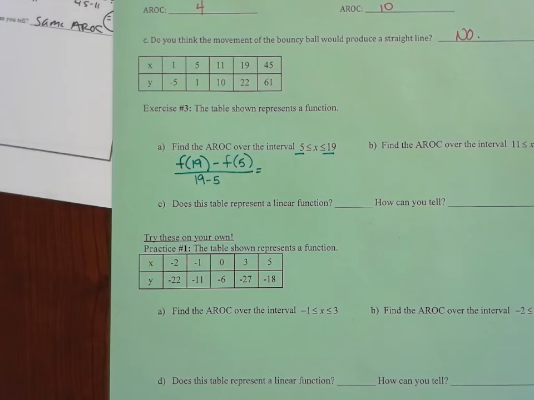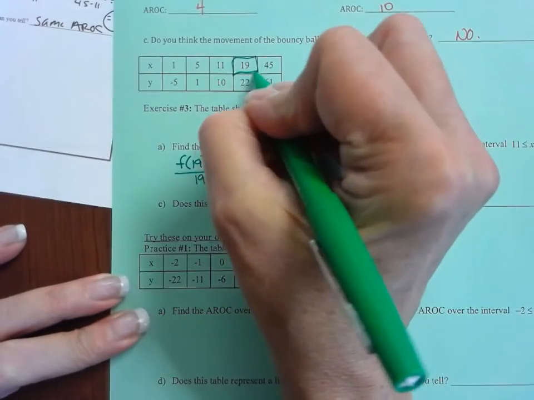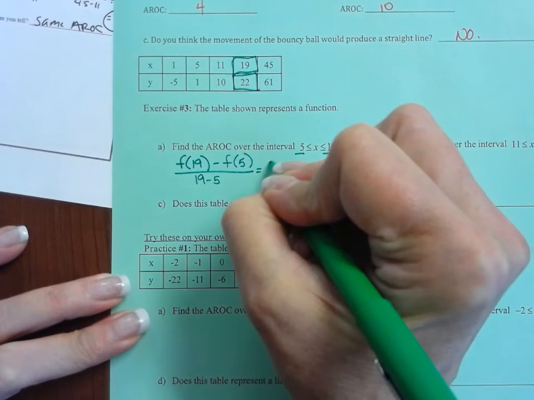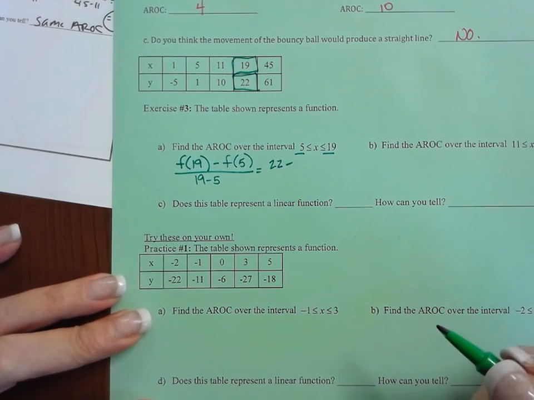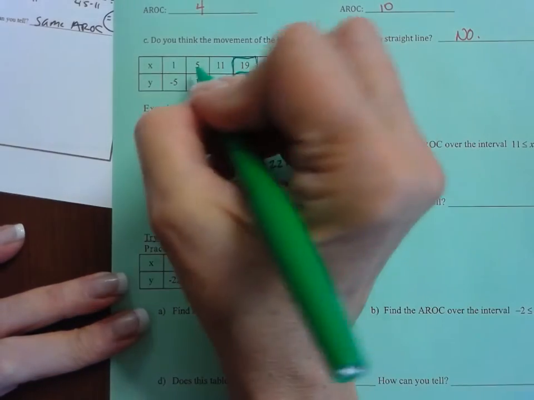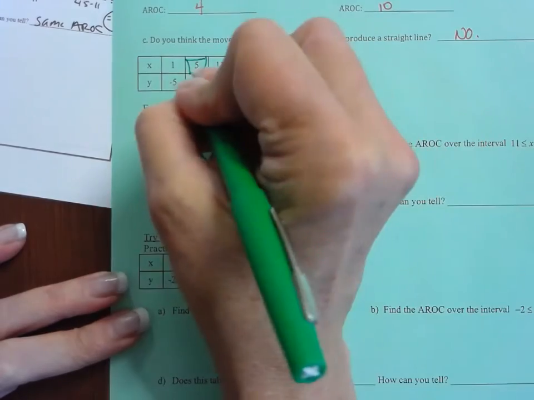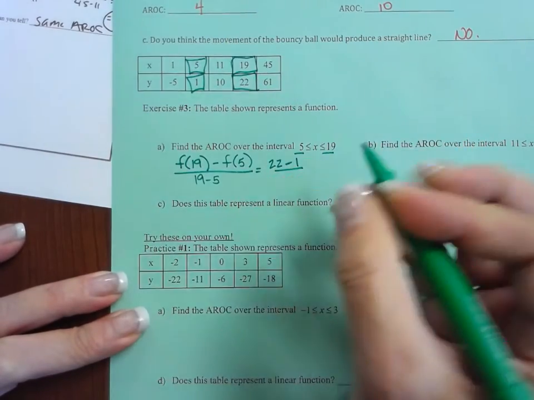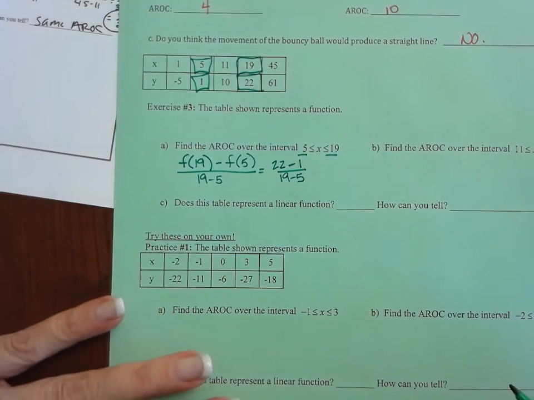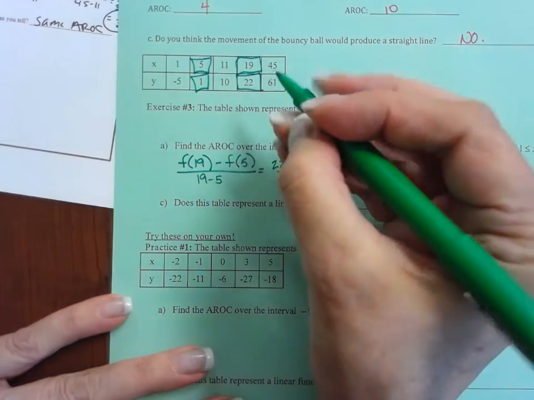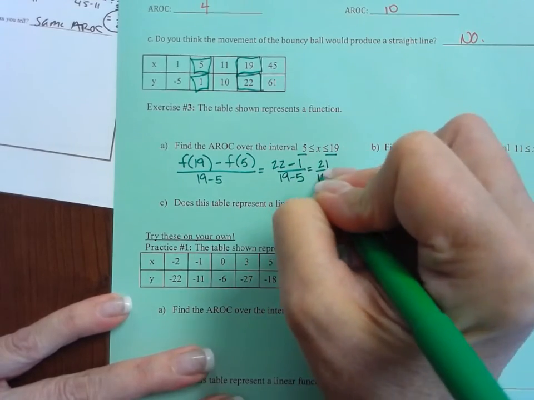Here's my 19. What y is going with it? 22. And what about the f of 5? I got an f of 5, which gives me 1, all over 19 minus 5. So that gives me 21 divided by 14.